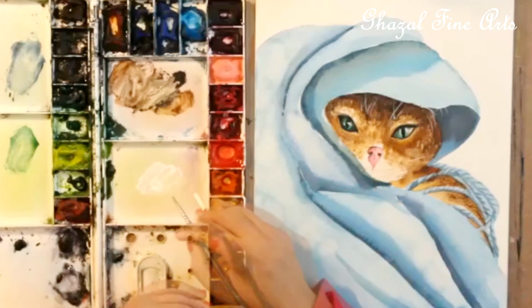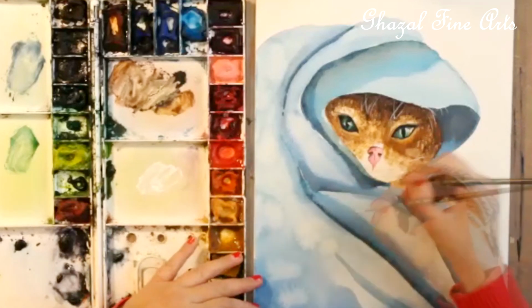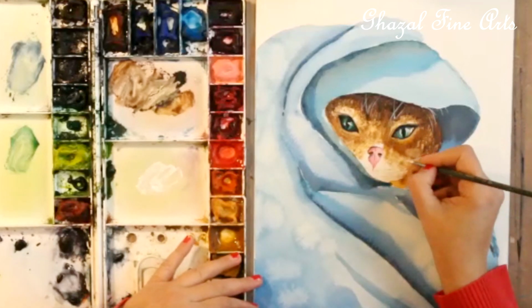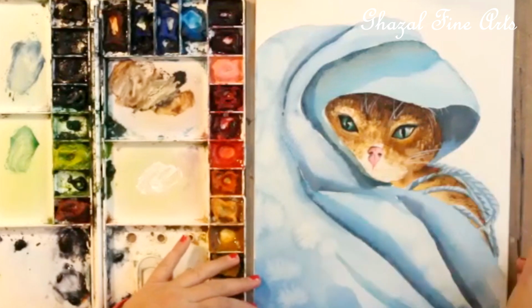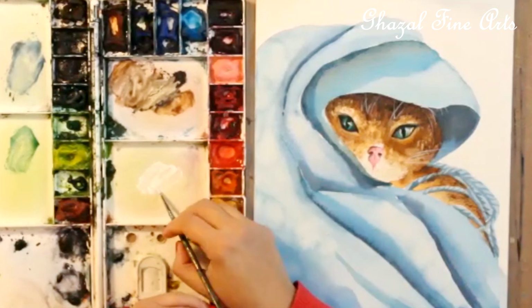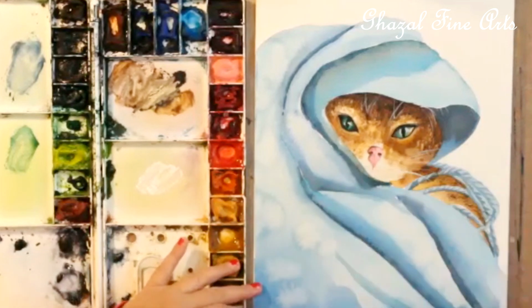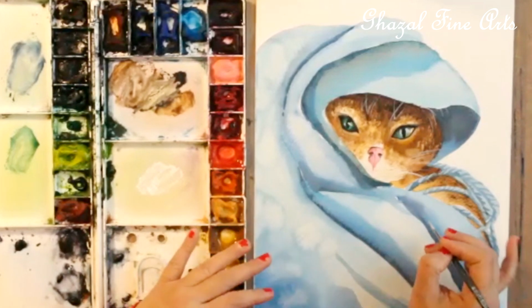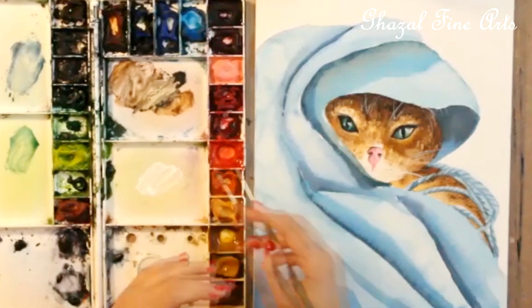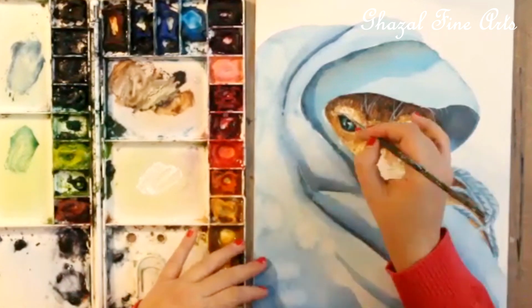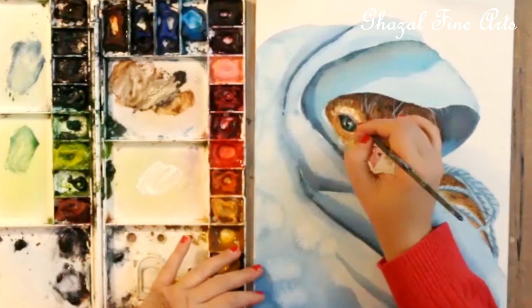We just need to put the brush somewhere and just let our hand move and make the line easily. And please do not repeat a line that you are not happy with. Leave it like that. We don't need to repeat it. When you repeat it, you make the line thick and heavy.